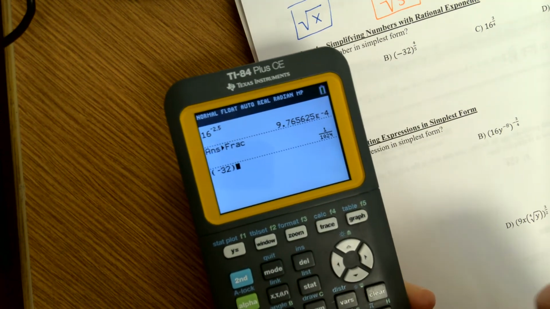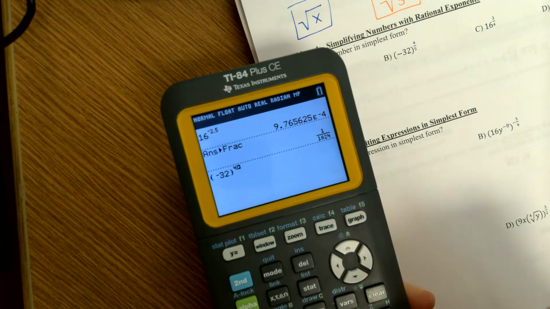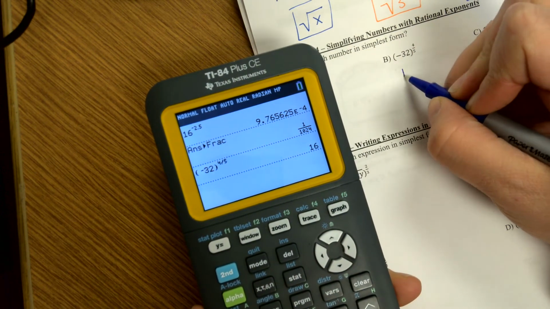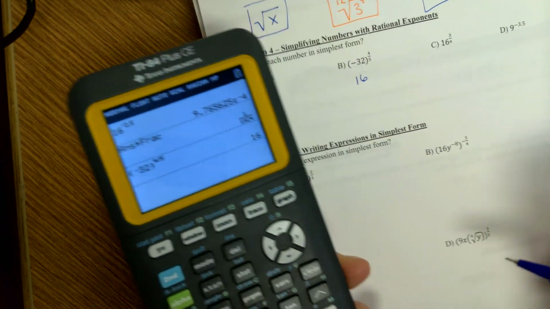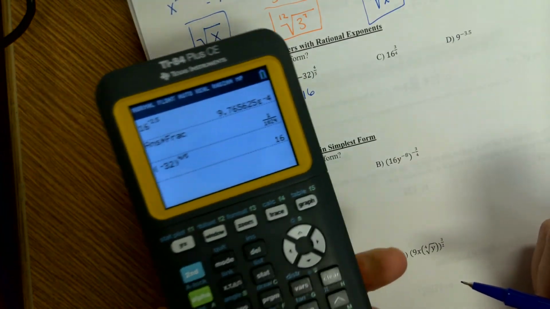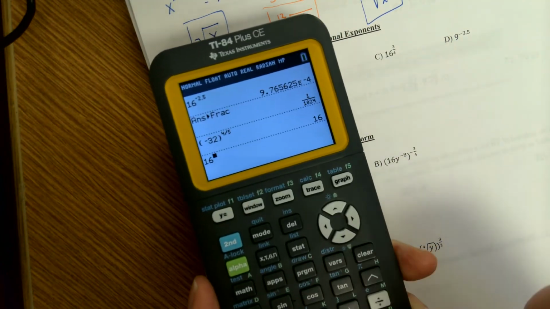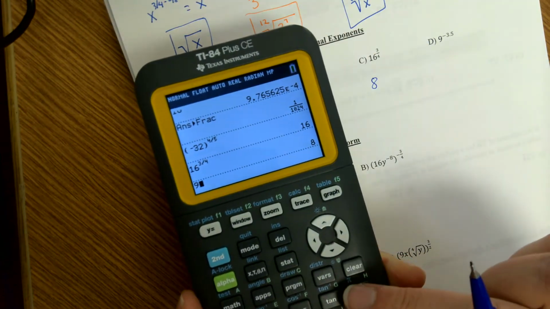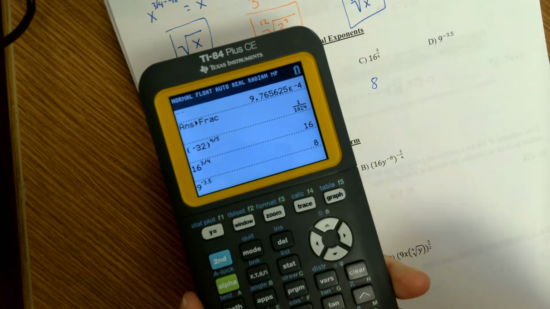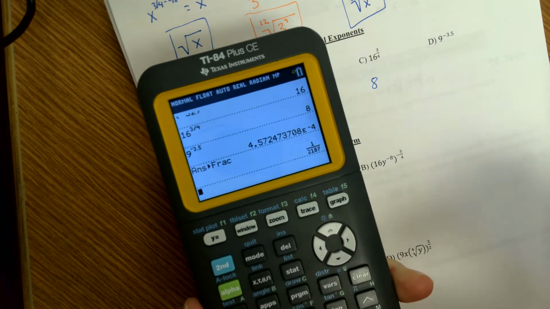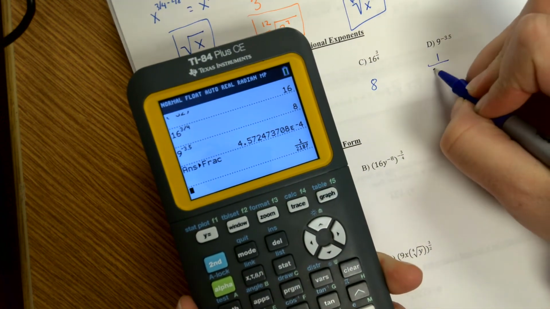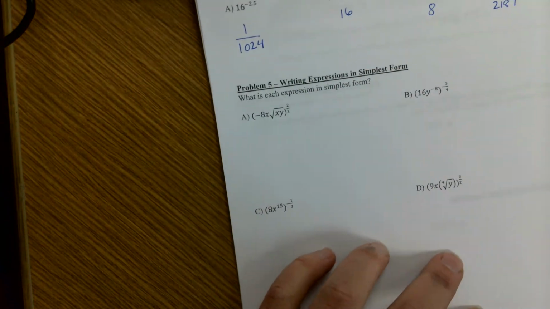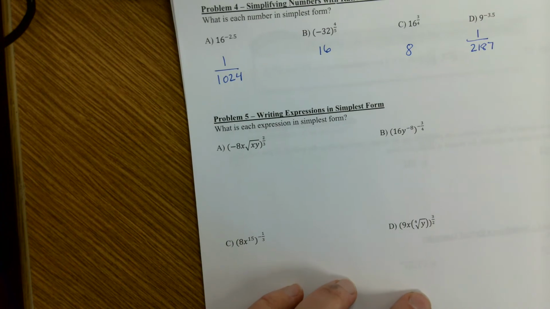So I have negative 32 raised to the 4/5. That'd be a positive 16. You should try to do the next two by yourself. 16 raised to the 3/4 would give me 8. 9 raised to the negative 3.5. Again, I don't know that fraction. 1 over 2187.